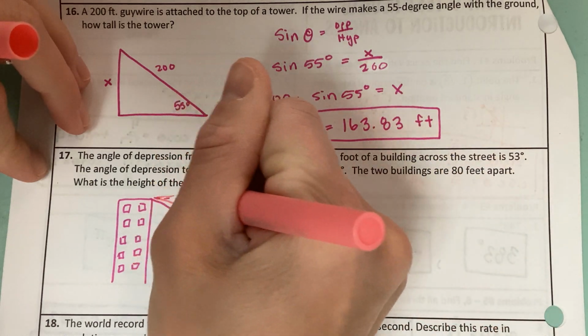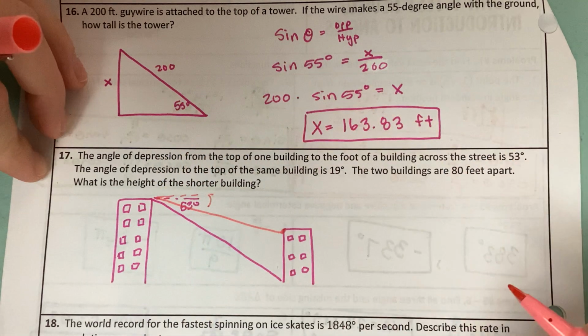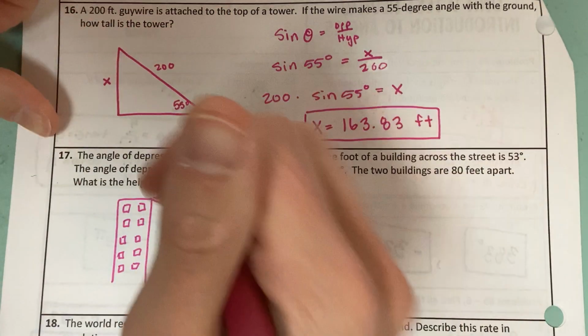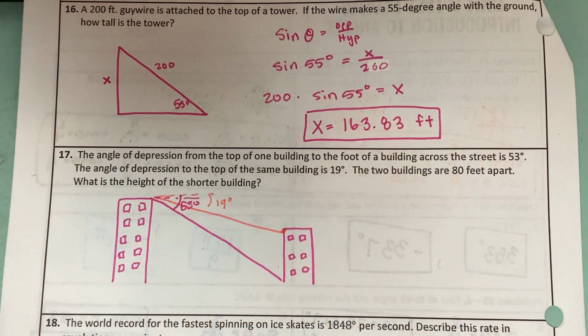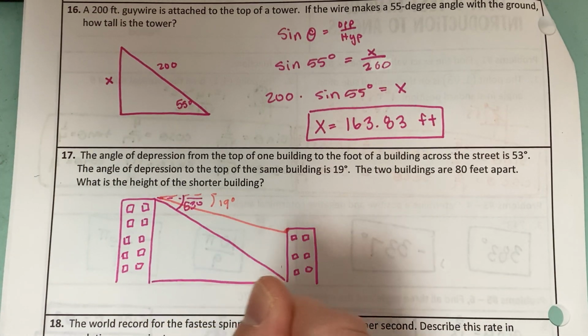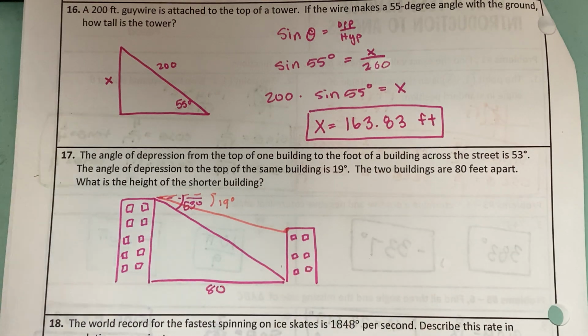All right, so the angle of depression to the top here is 19 degrees. The two buildings are 80 feet apart. What is the height of the shorter building?